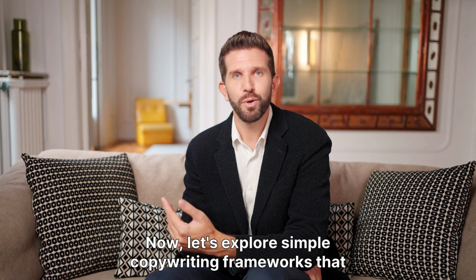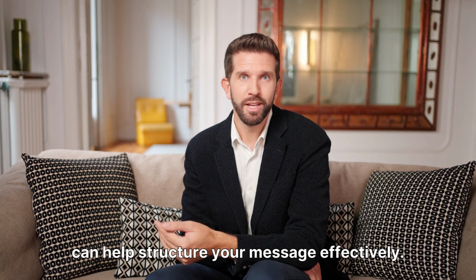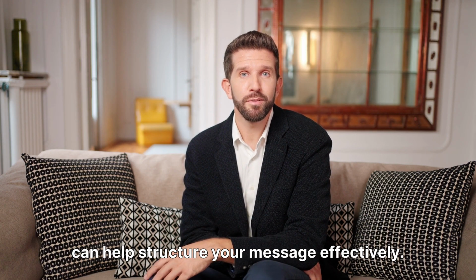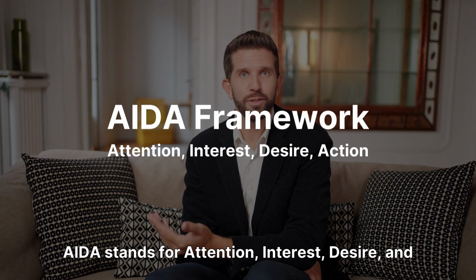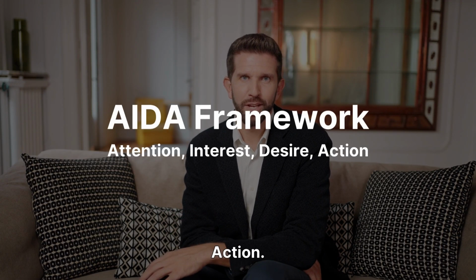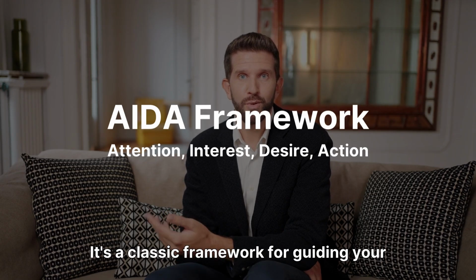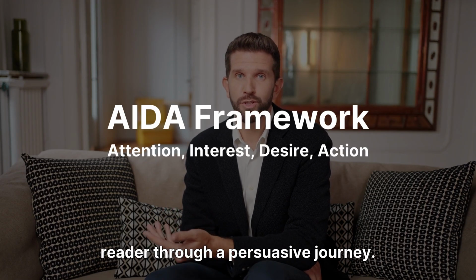Now, let's explore simple copywriting frameworks that can help structure your message effectively. We'll look at AIDA and PAS. AIDA stands for attention, interest, desire, and action. It's a classic framework for guiding your reader through a persuasive journey.